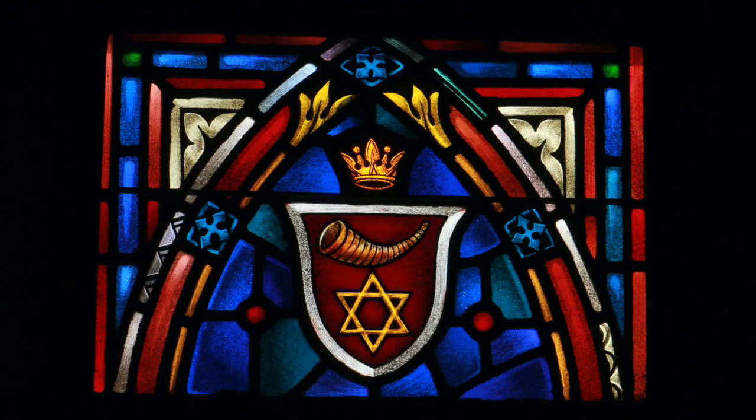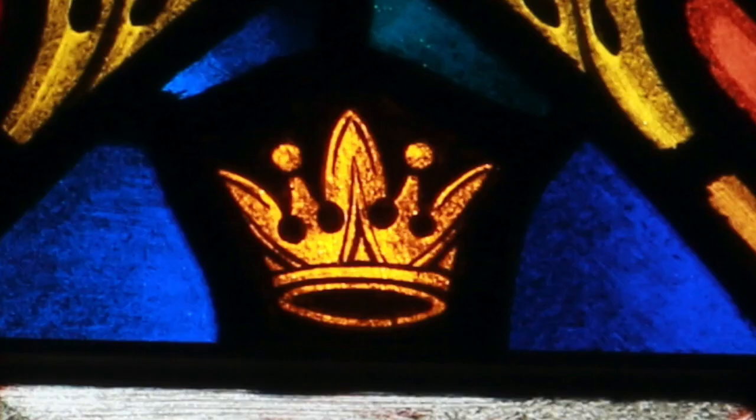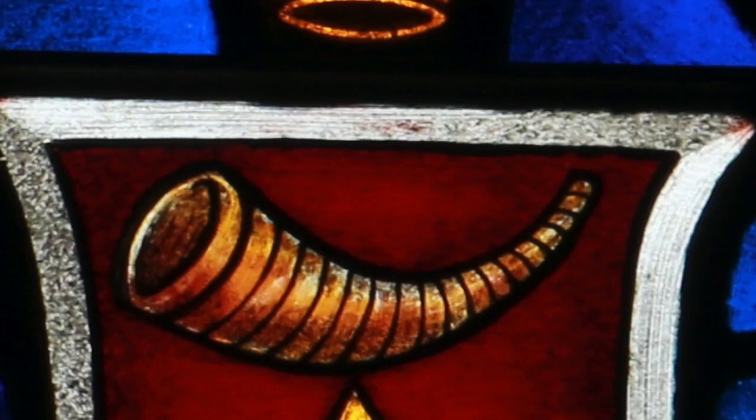On the top of the window is the crest, and it contains 3 really important symbols. There's the crown, that represents David's royalty. There's the horn of oil, which contained the oil that Samuel used to anoint David king over Israel.